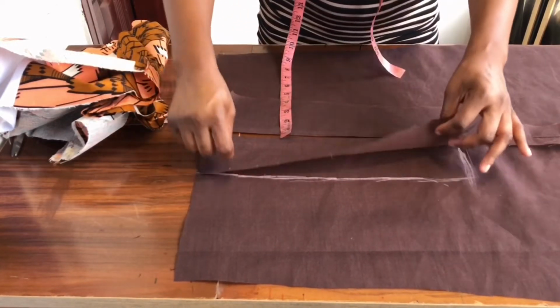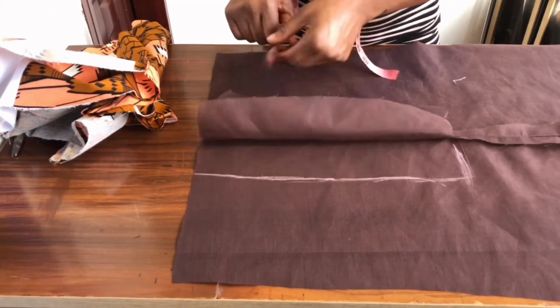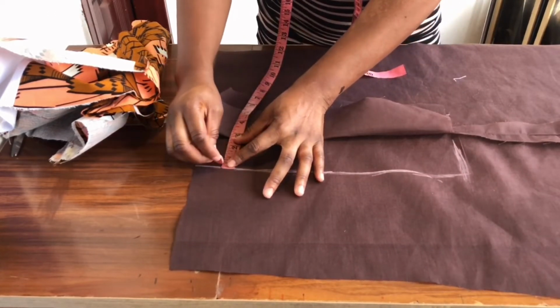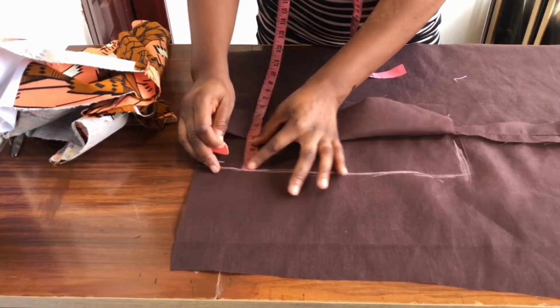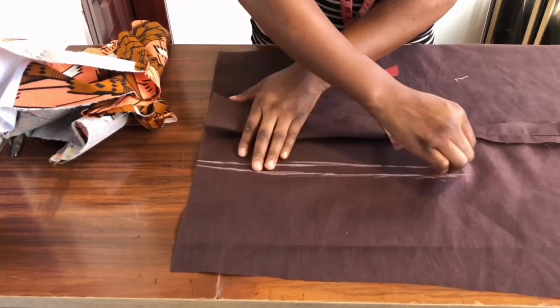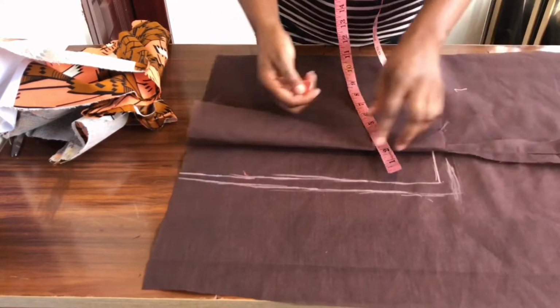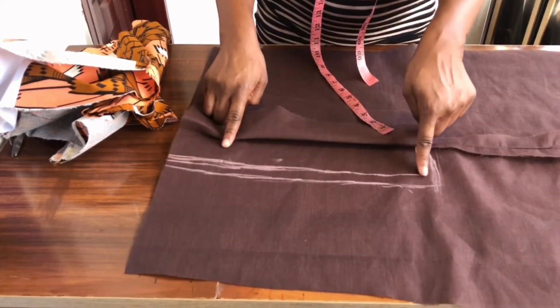Then I'll come in by ½ an inch from this line I just traced. I'll come in by ½ an inch this way. Like I said, you can use any side of the vent to do this. I'm tracing it by ½ an inch, and I'll cross it over like this by ½ an inch. Then I'll cut it out.